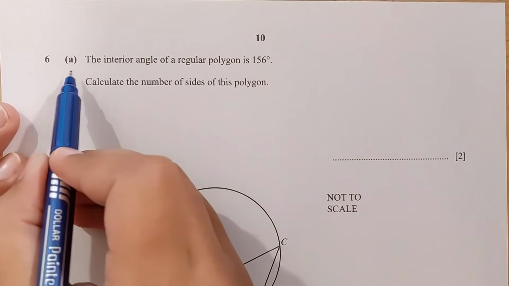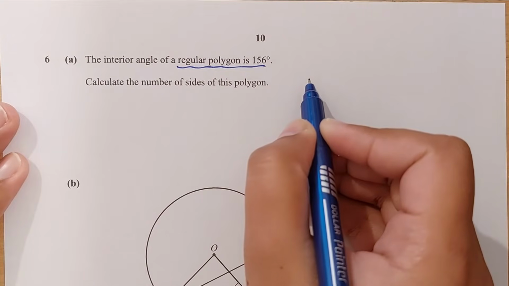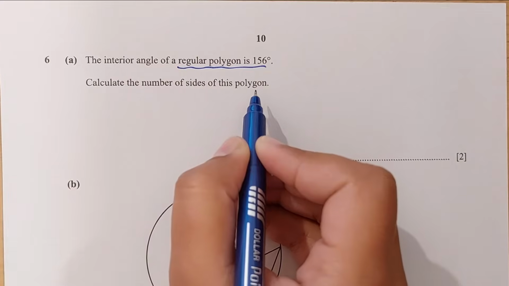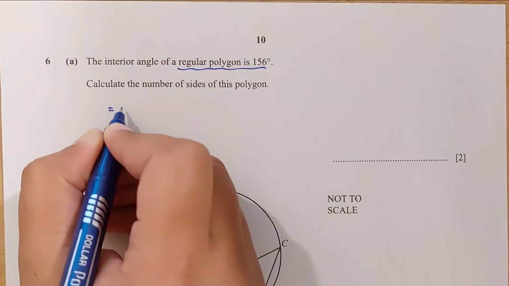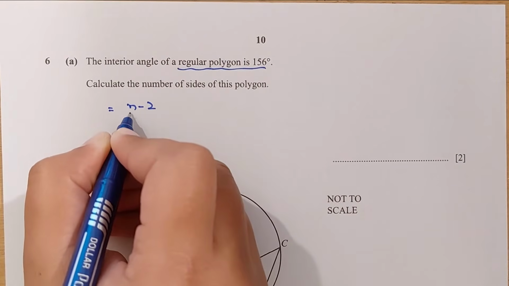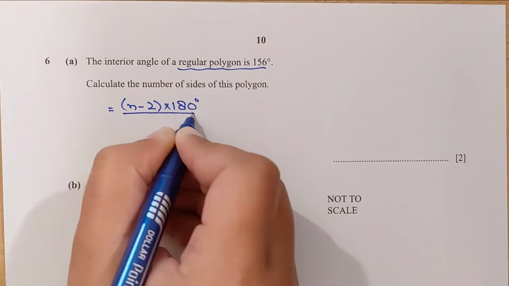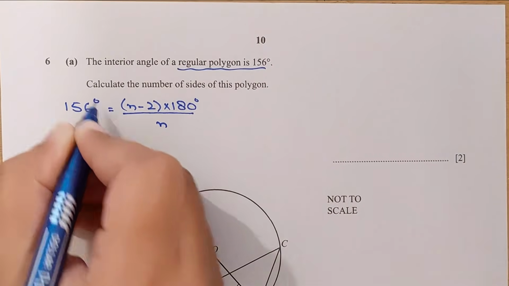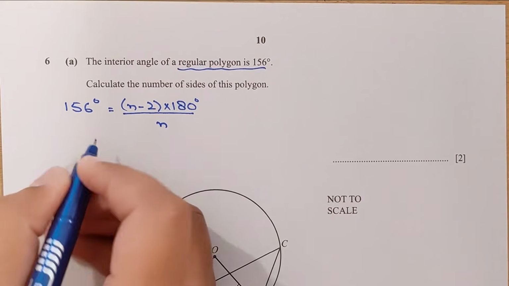Question number 6, part A. The interior angle of a regular polygon is 156 degrees. Calculate the number of sides of this polygon. Keep in mind that the formula for the measure of each interior angle is (n minus 2) times 180 divided by n. The interior angle is 156 degrees, and n is the number of sides that we have to calculate. So now let me simplify this equation.